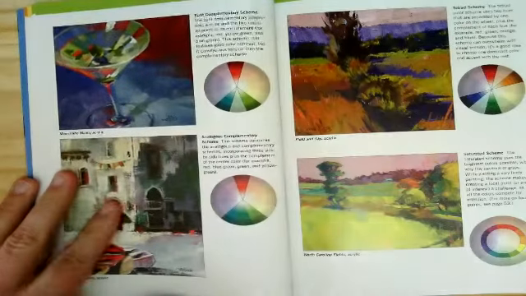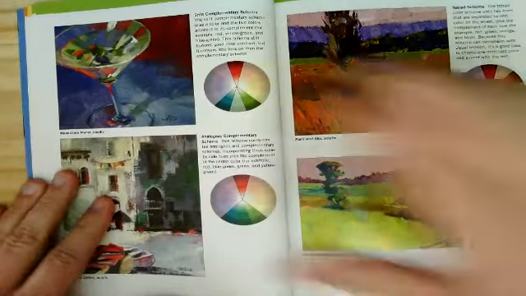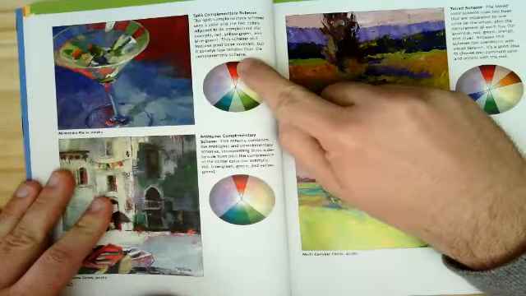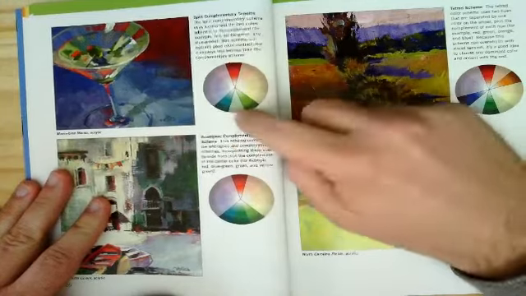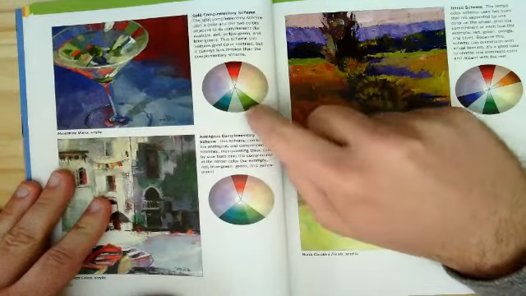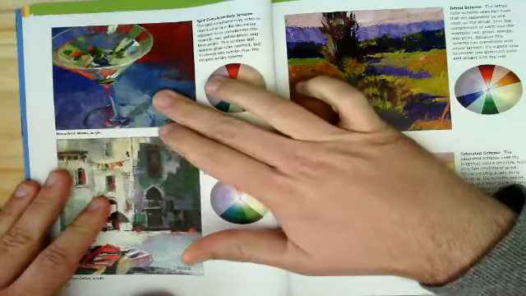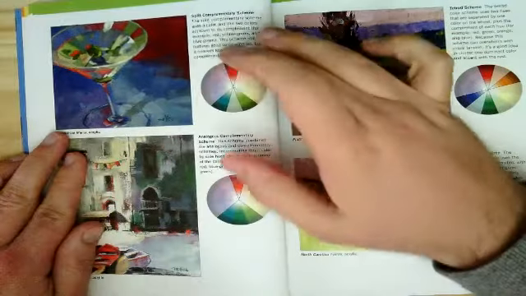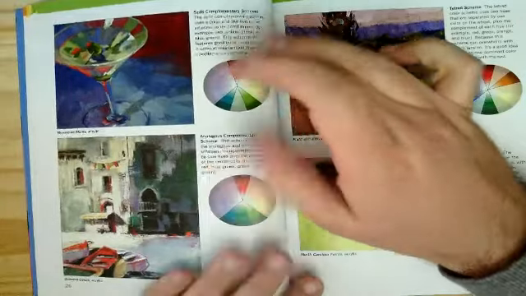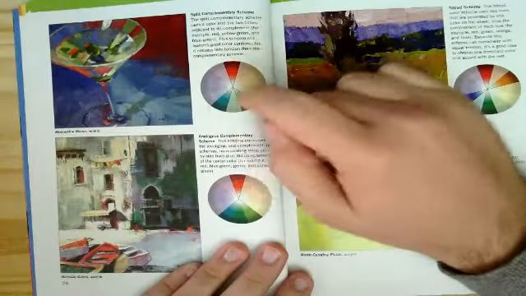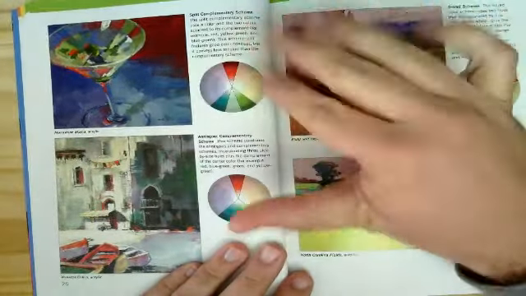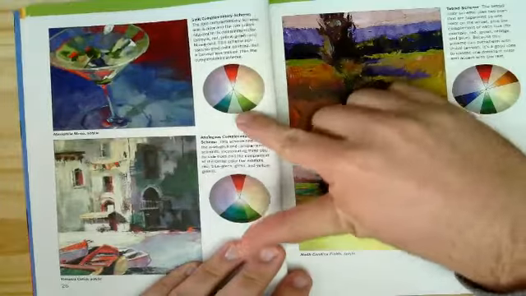So we have a split complementary, where instead of doing the color and the color straight across from it, you do the two colors next to it. Not quite the same level of contrast, but still a lot of contrast because they're still not really sharing any of the color properties with the red. But you're getting more blues and more yellows, so a little bit more variety with the split complementary color scheme.